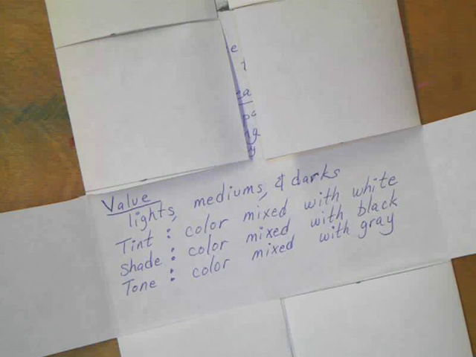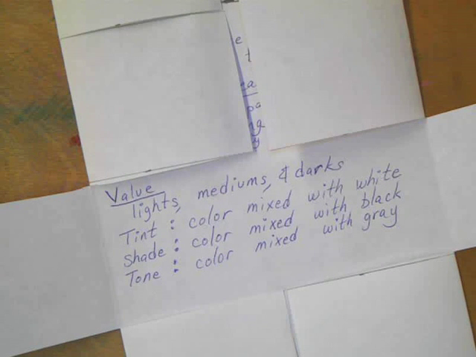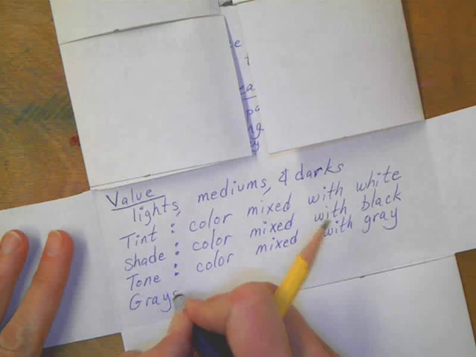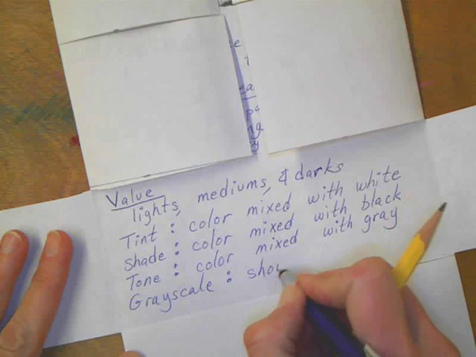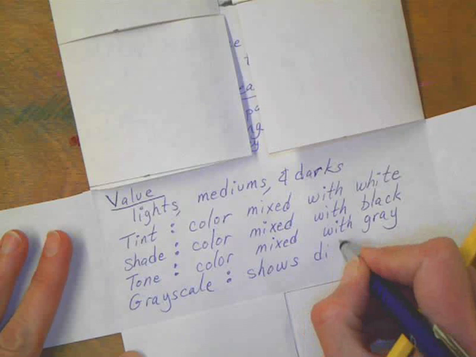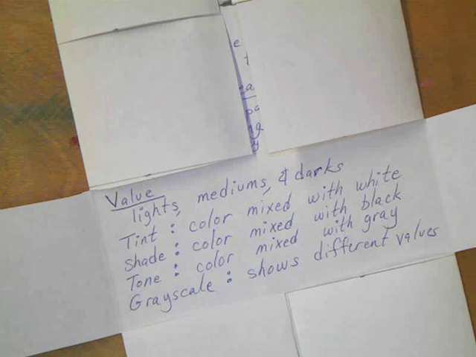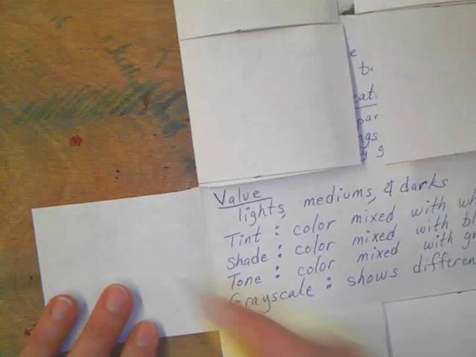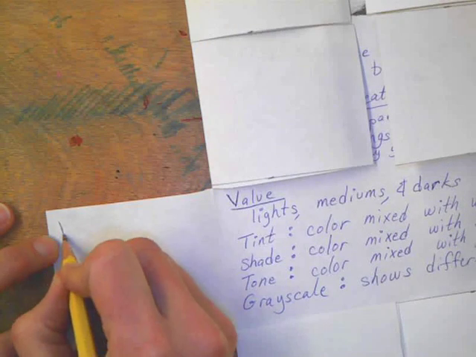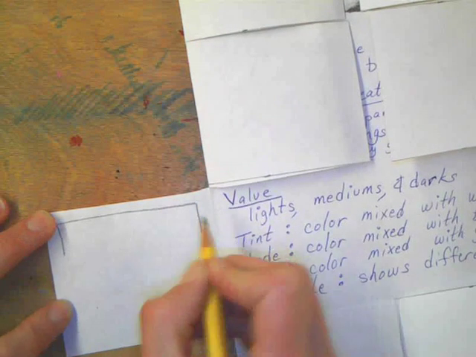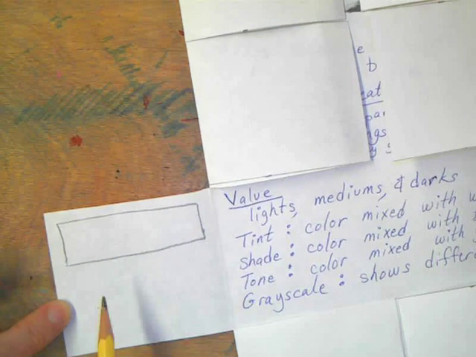Now, we're going to draw some grayscales. So you need your pencil. A grayscale shows different values. So we're going to make several grayscales. The first one we're going to make is just with a regular pencil. So we're going to go over to the left, and we're going to draw a long rectangle in the top half of that tab over there.